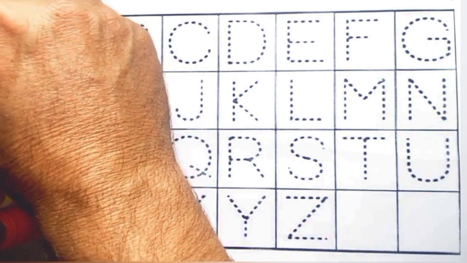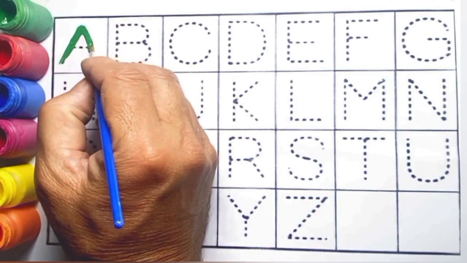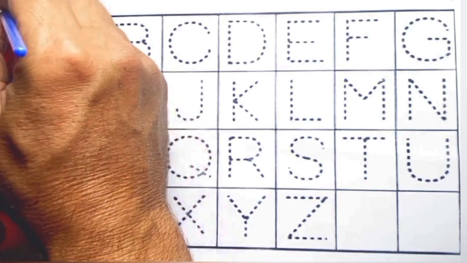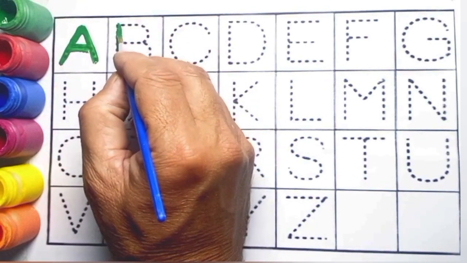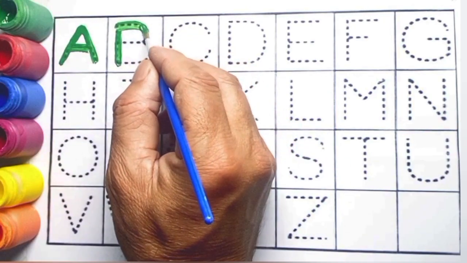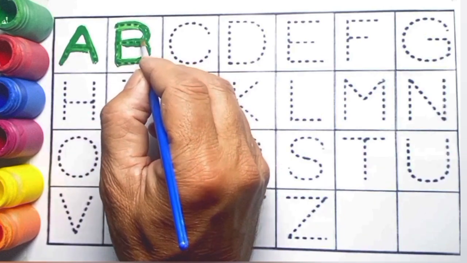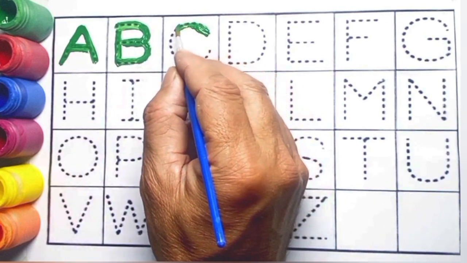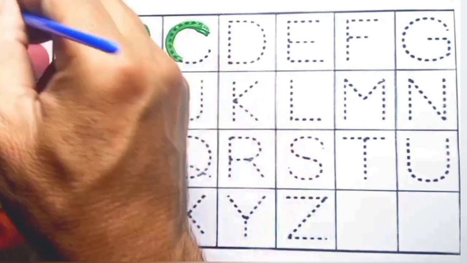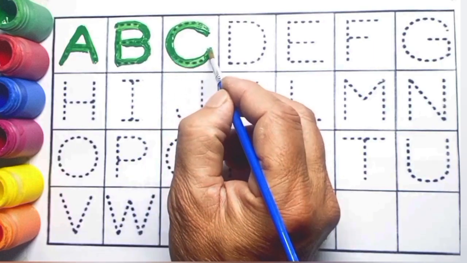A for ant, A for aeroplane. B for ball, B for banana. C for car, C for cat.